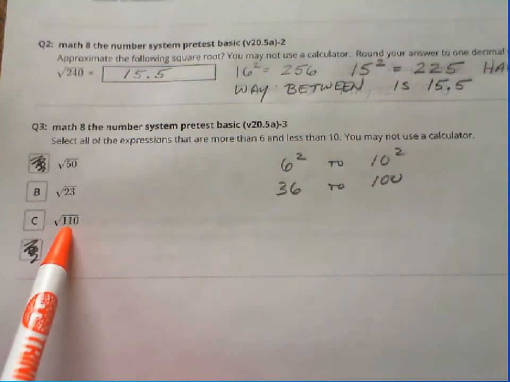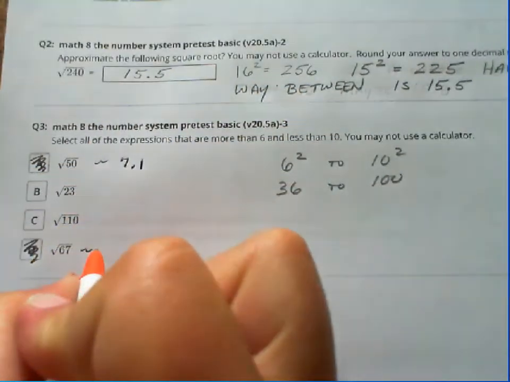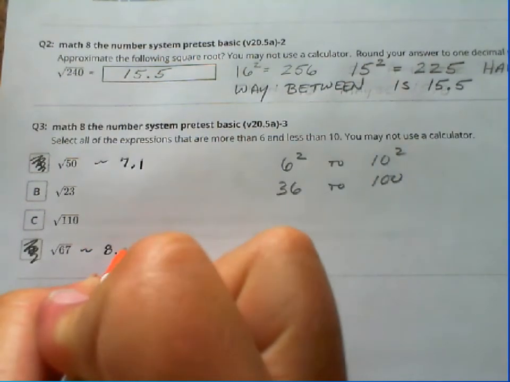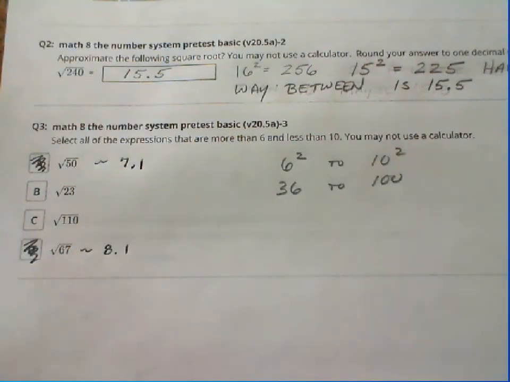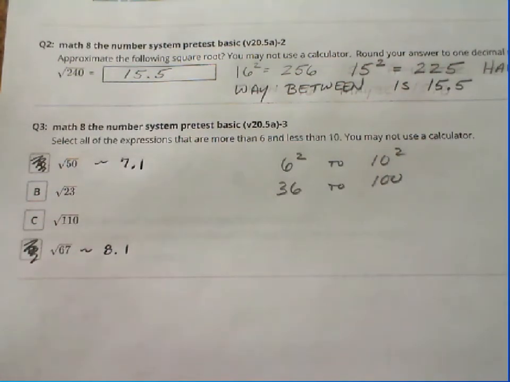This guy's bigger than a 10. And this guy, he's a little bit more than an 8. So this one is about a 7.1, and this is about an 8 point something, 8.1. So those are the two that would be in between. Yeah, a little bit more than a 7, a little bit more than an 8.